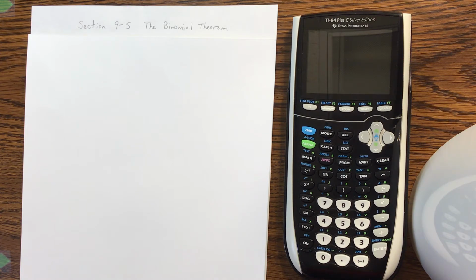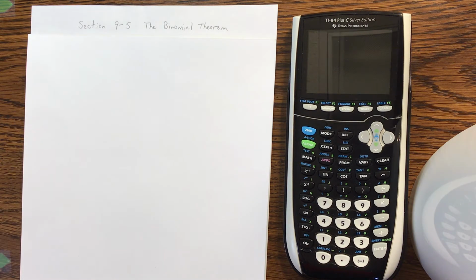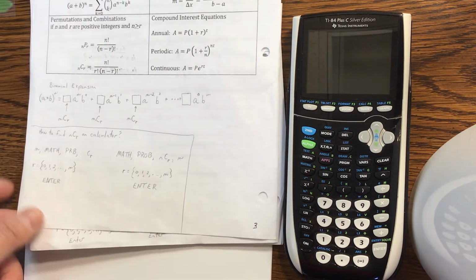But what do you do if you run across a situation where you have the quantity x plus 2 raised to the fifth power? Well, the multiplication of that can take a little bit of time, but the application of the binomial theorem and specifically the binomial expansion is really going to help you out immensely.